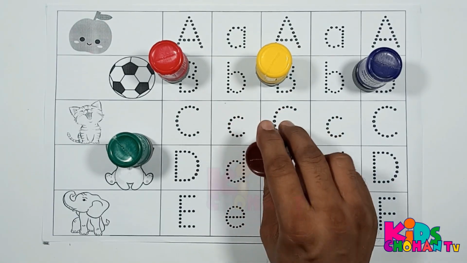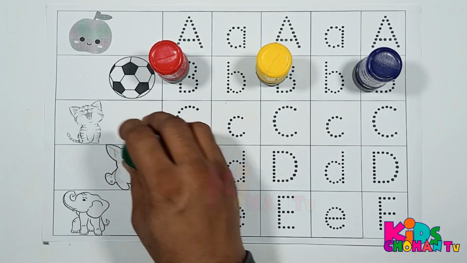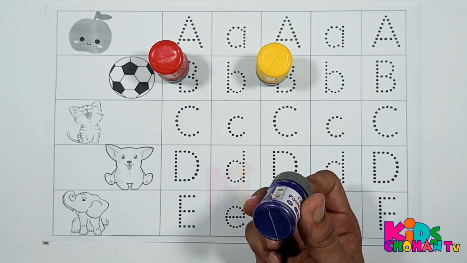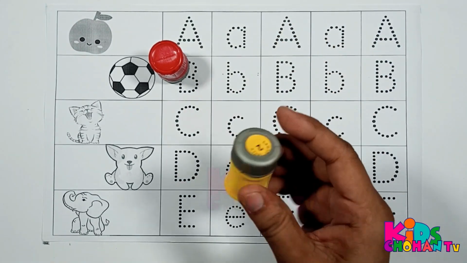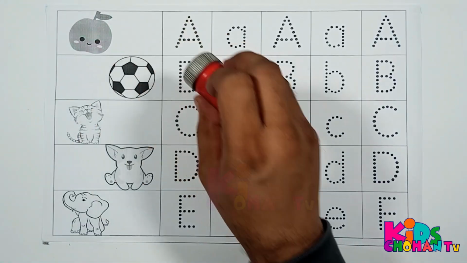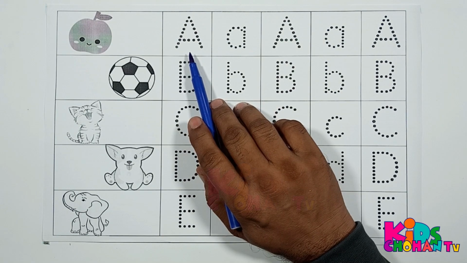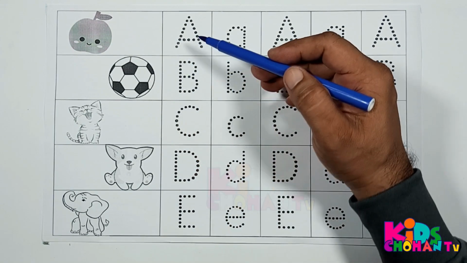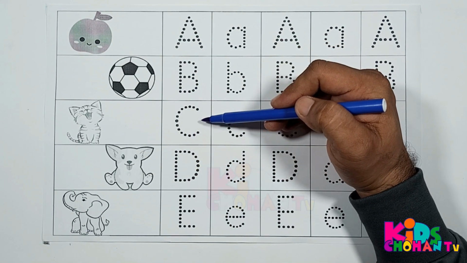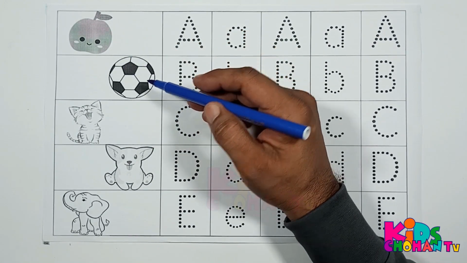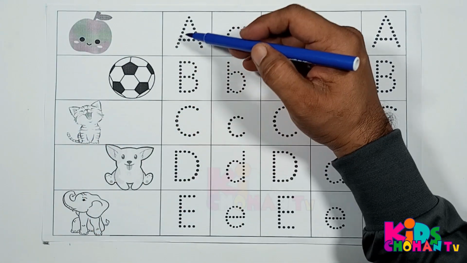Pink color, brown color, green color, violet color, yellow color and red color. Kids, in this video we will trace A, B, C. A for apple, B for ball, C for cat.